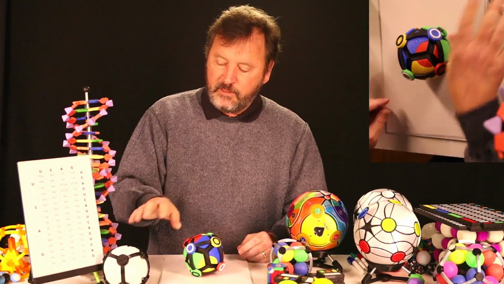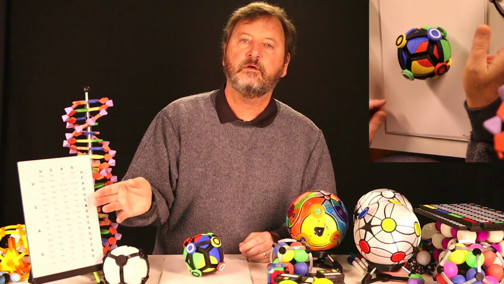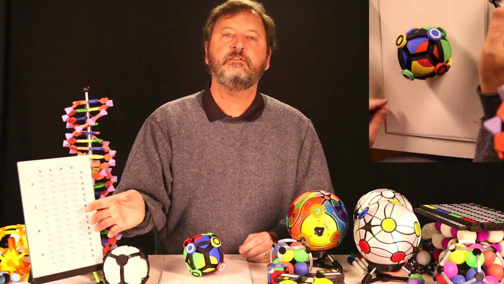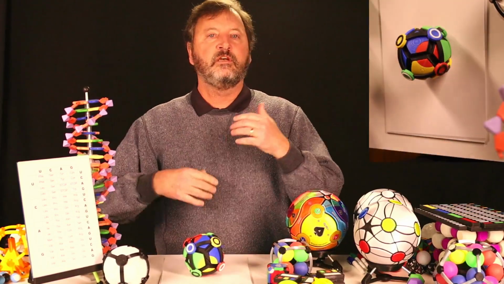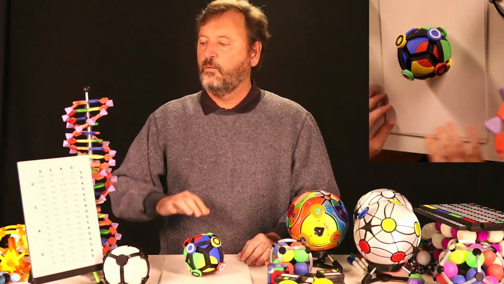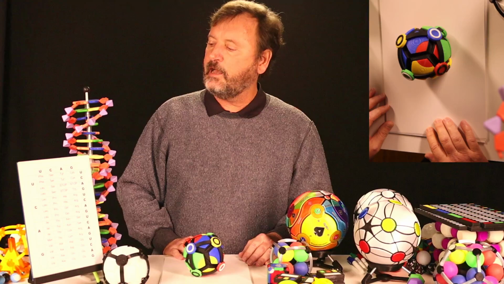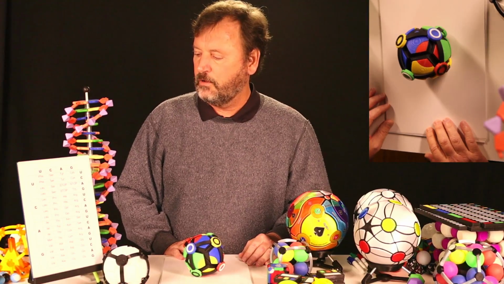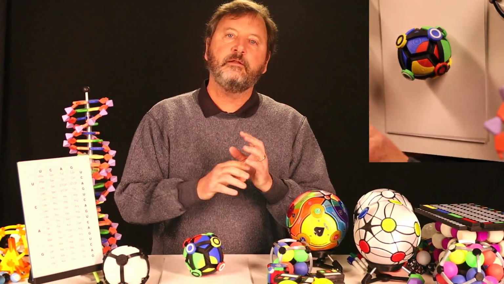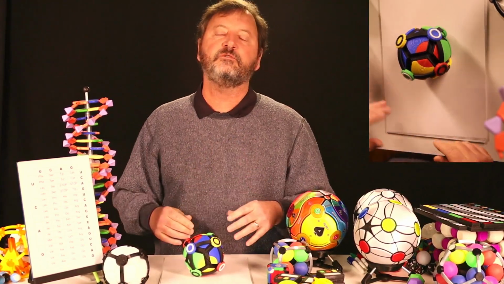Okay, so if this is the codon table, then the codon table is overdetermined. In other words, we're not efficiently using the symbols that we have.